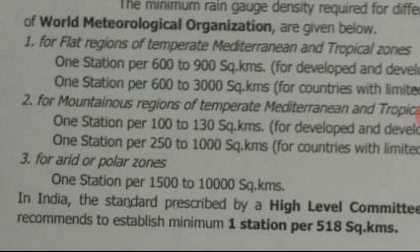Optimum number of rain gauges. Statistics has been used in determining the optimum number of rain gauges required to be installed in a given catchment.